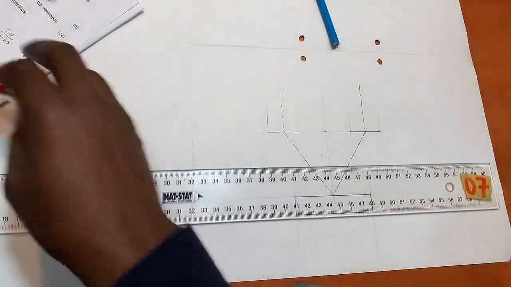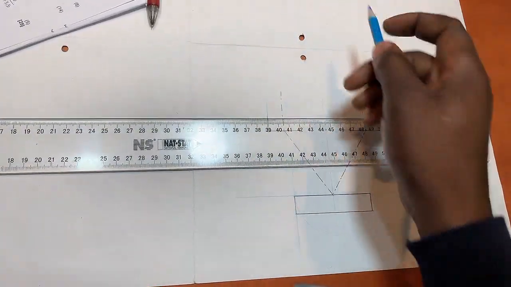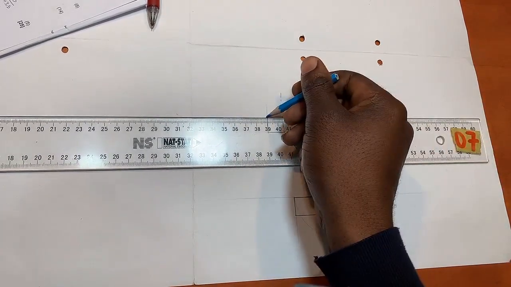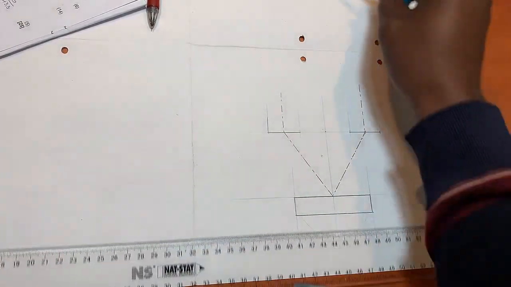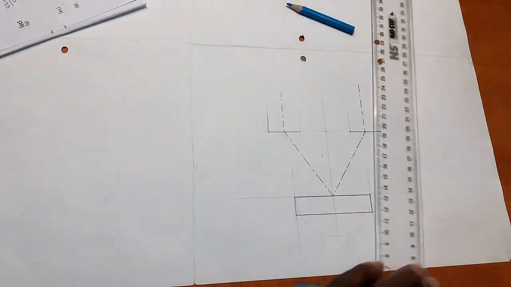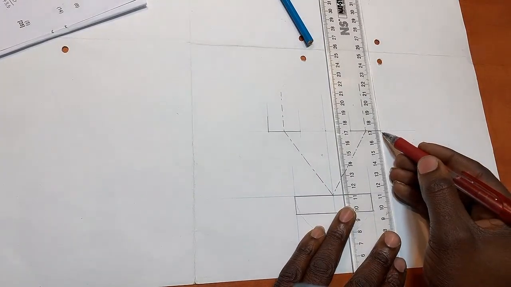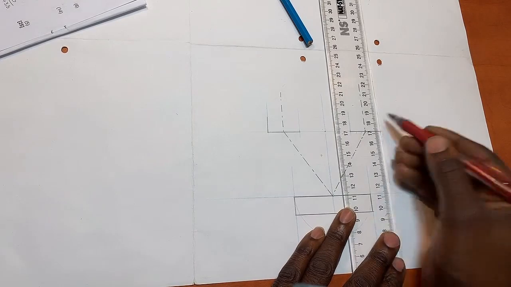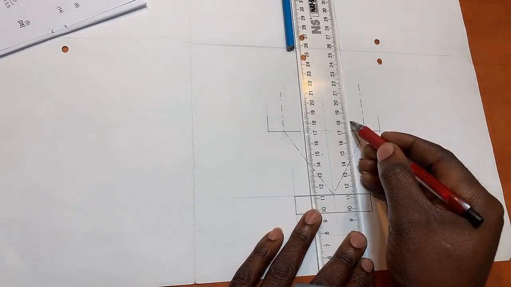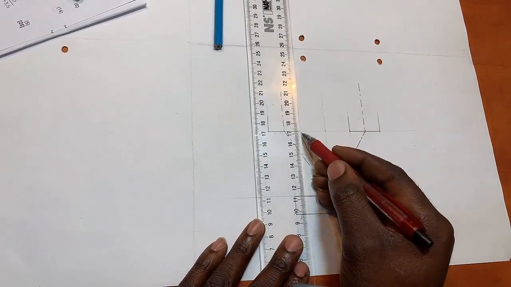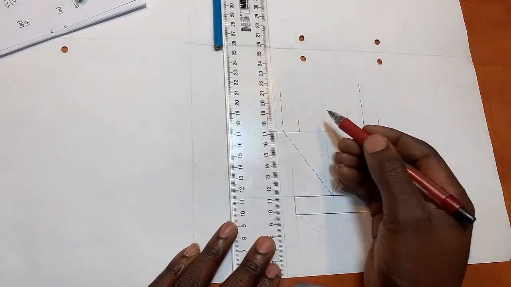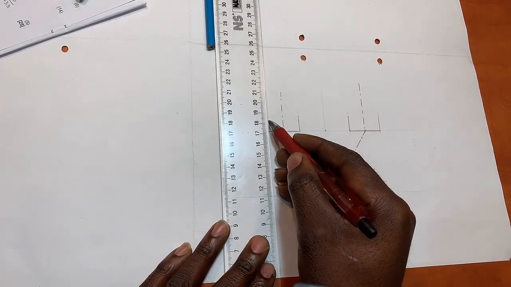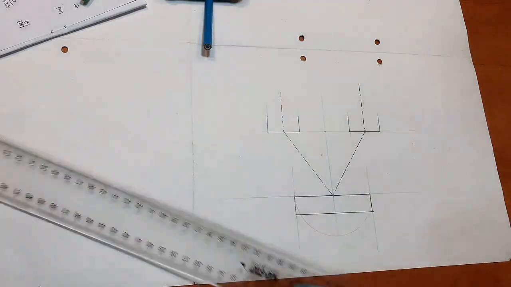Then I can have this one faint horizontally, so that I can come back and have this one dark from here till here, dark from here till right there, dark from here till right there. Have this one visibly dark.